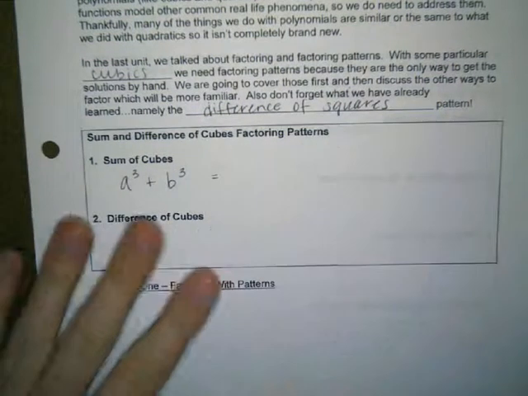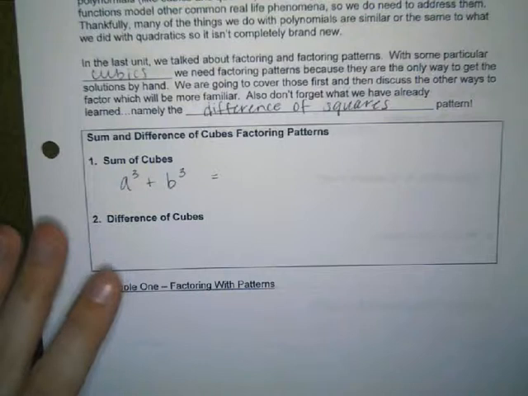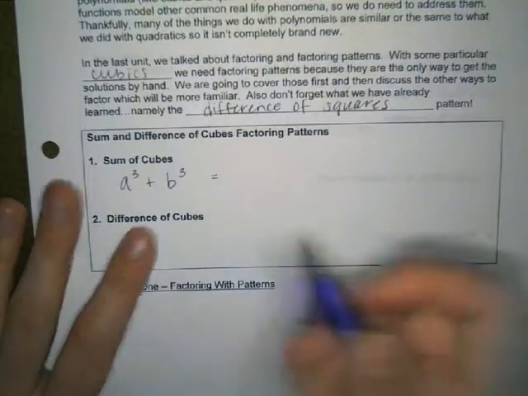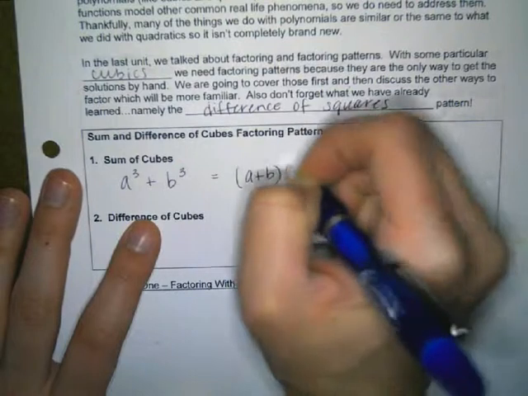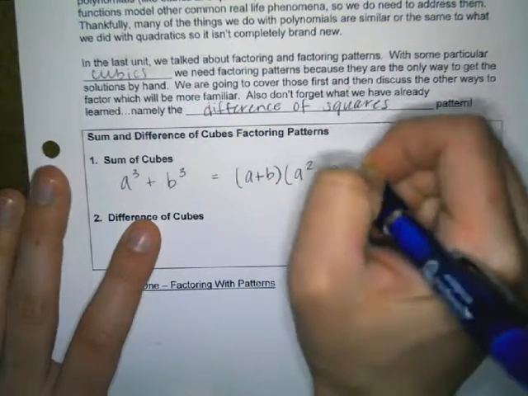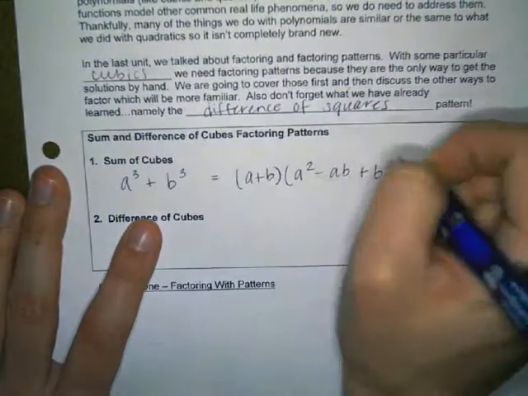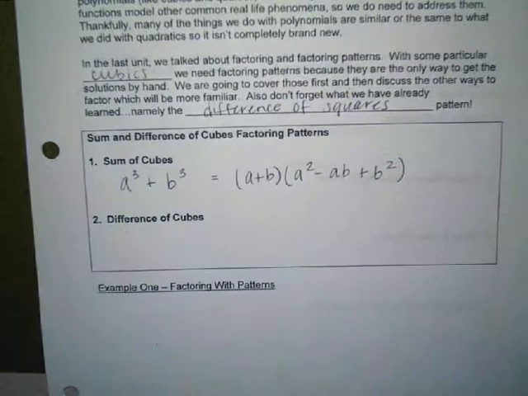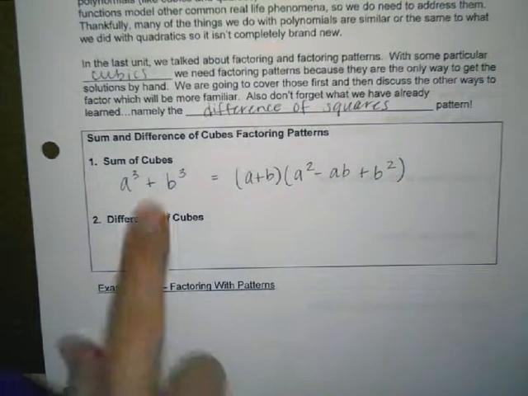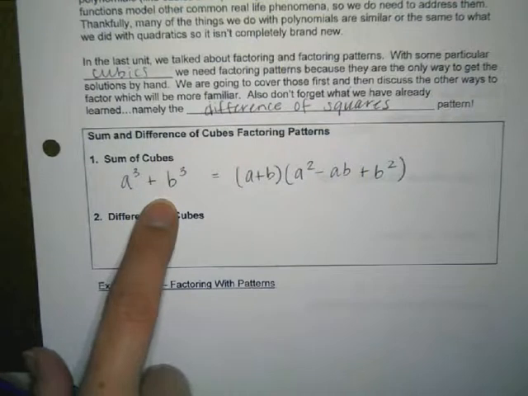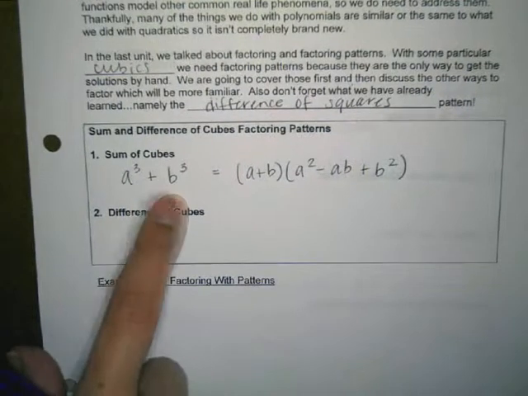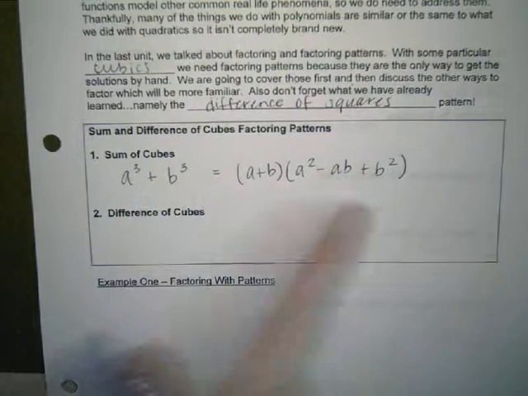To factor it, we'd have to figure out what the cube root of a and b are, and then it would fit into this pattern. So to factor something that looks like this, you figure out what a and b are. A and b are the cube root of both those terms, and then you fit it into the pattern.